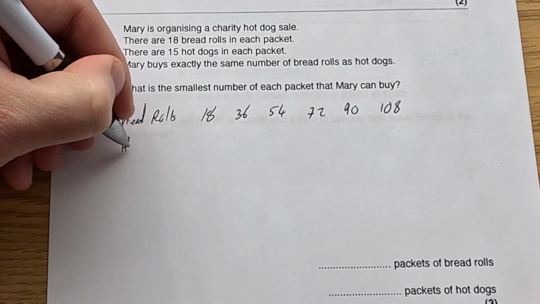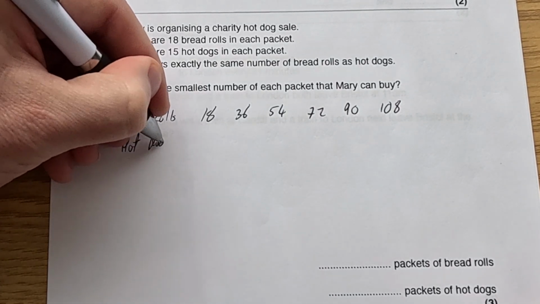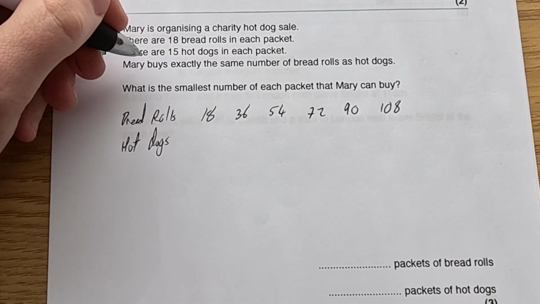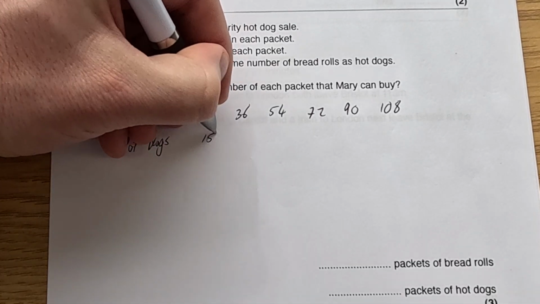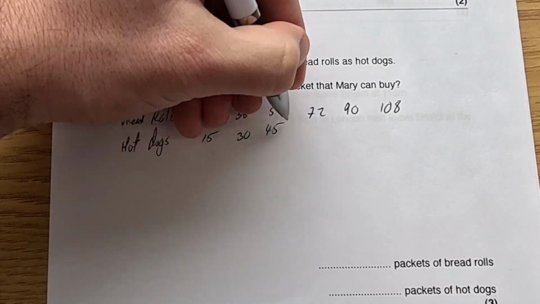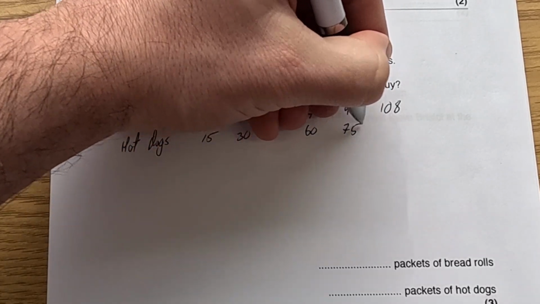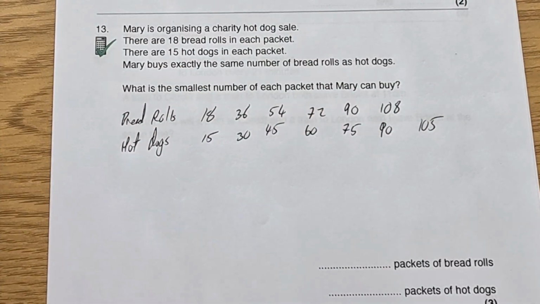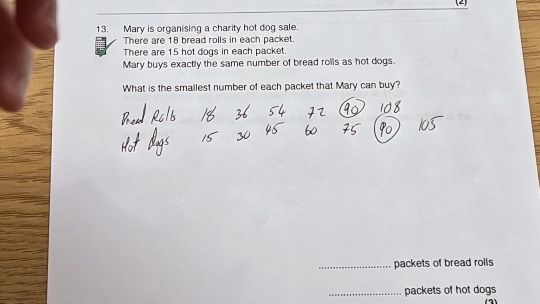In terms of the hot dogs, they're sold in packets of 15. So I'm going to press 15, press equals, and then press answer plus 15. So that gives me 15, 30, 45, 60, 75, 90, 105, and so on. Now we've actually found a number that's in both of the lists, 90.